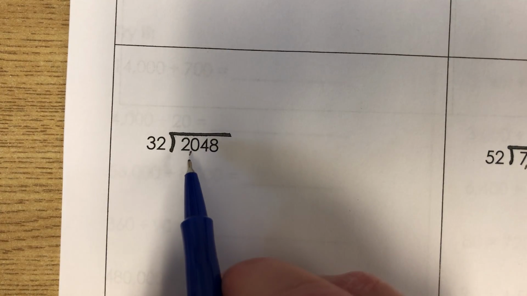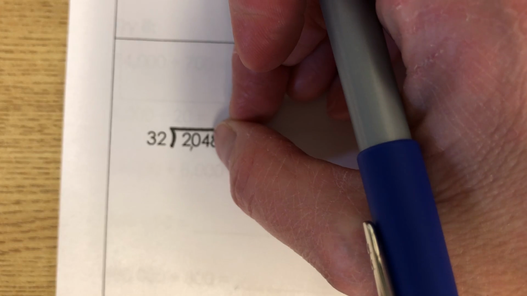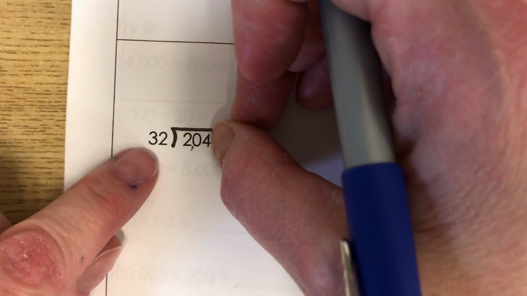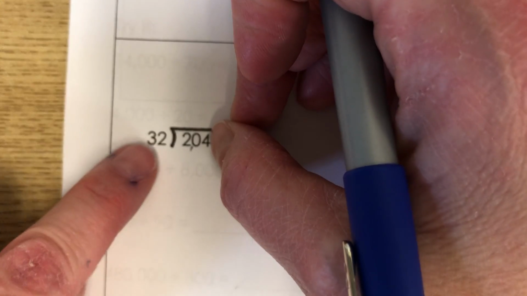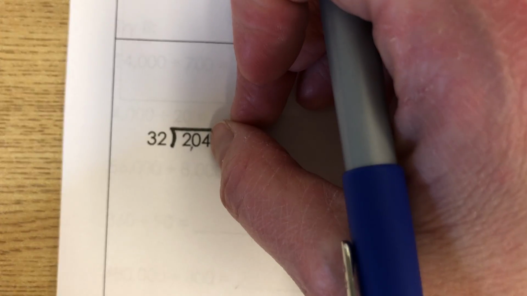Okay, next one. I have 32 divided into 2,048. I can't take 32 into 2. I can't take 32 into 20. I know that I can fit 32 into 204, right? So we just have to ask ourselves, like, I would say, counting by 30, how many would it take to get to 204, right?